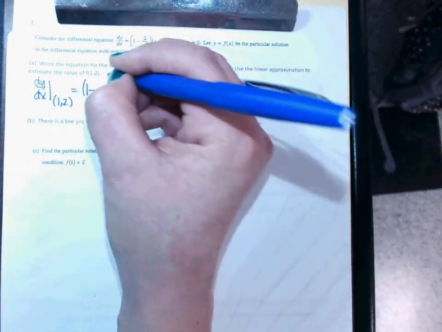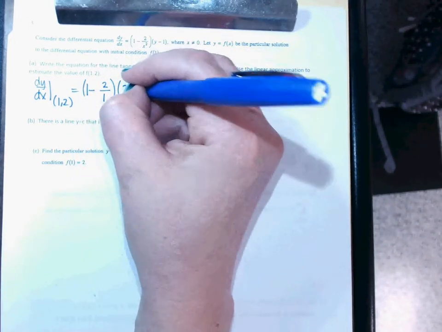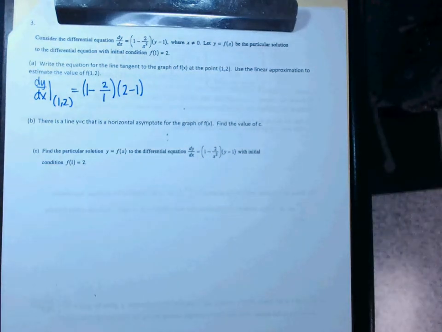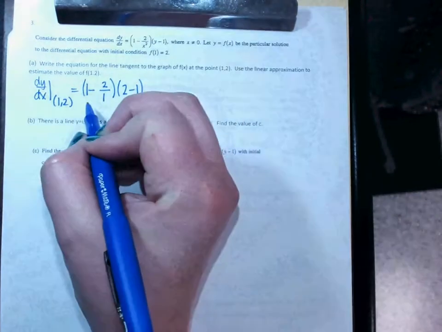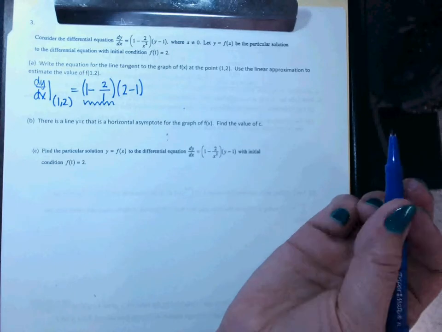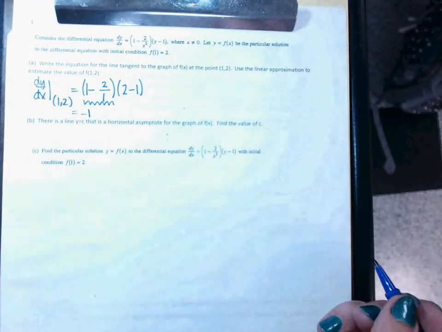What if you forget to put that and they still give you points? Don't know. Maybe, maybe not. It depends if they give you a point just for that or if they give you the point for the equation. So if they give you the point for the equation and you have the equation right, it doesn't matter if you labeled it or not. Does that make sense? So what is 1 minus 2 over 1? Or 1 minus 2? Negative 1 multiplied by 2 minus 1 is positive 1.